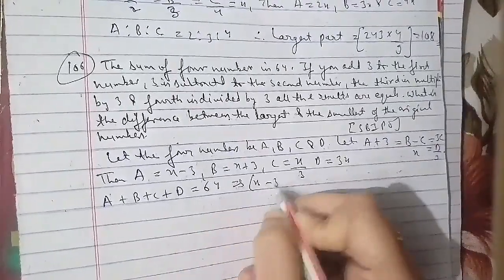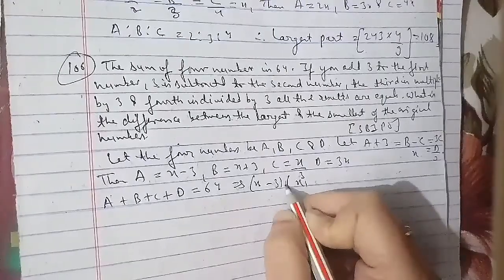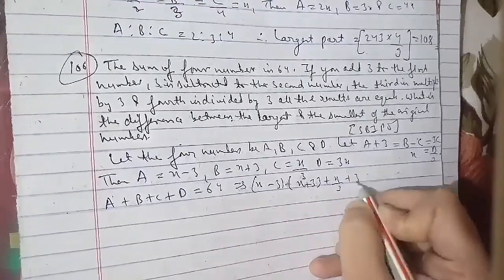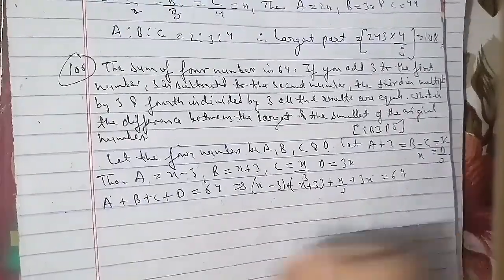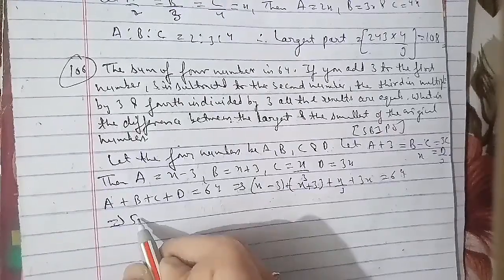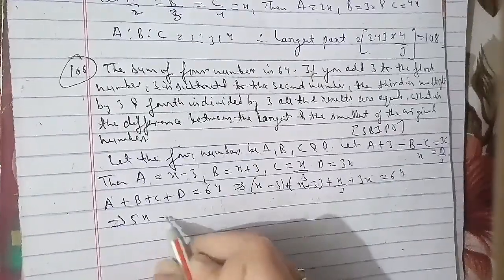So the fraction we have, the required difference equals 36 minus 4, that is equal to 32. That will be the answer here.